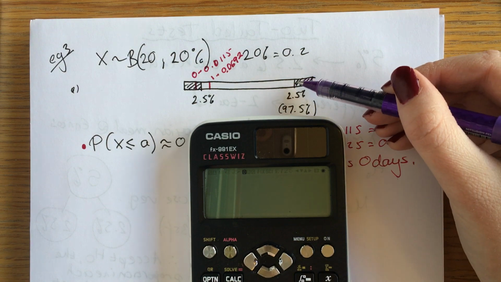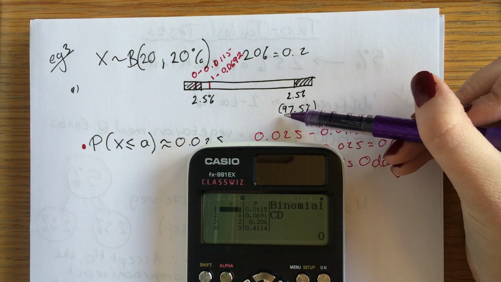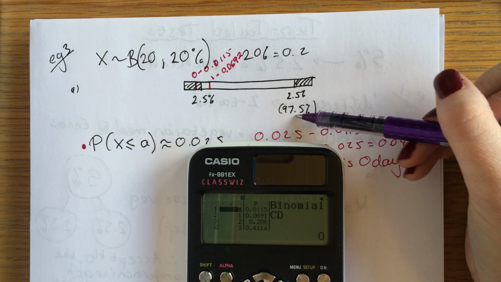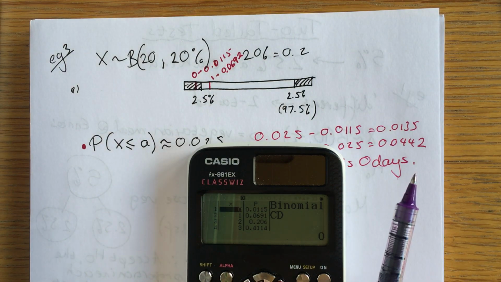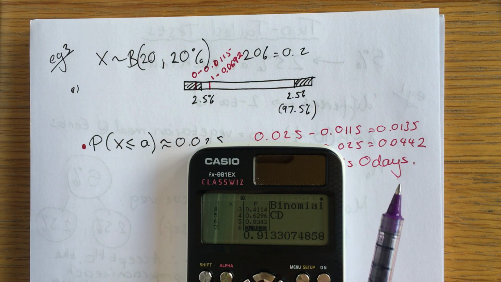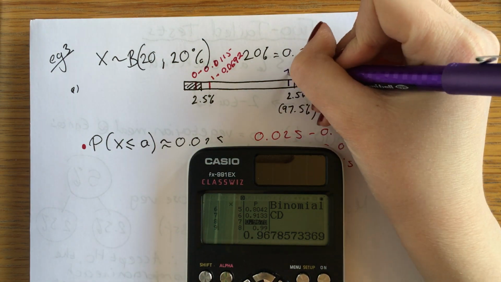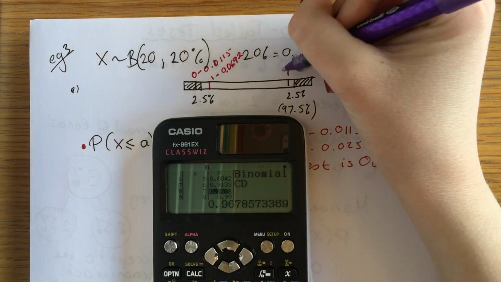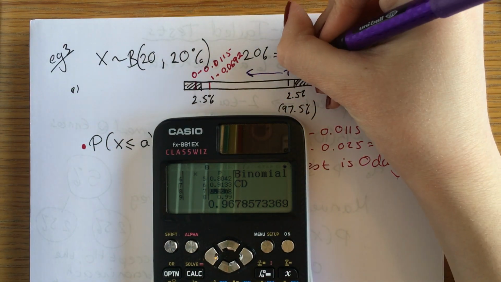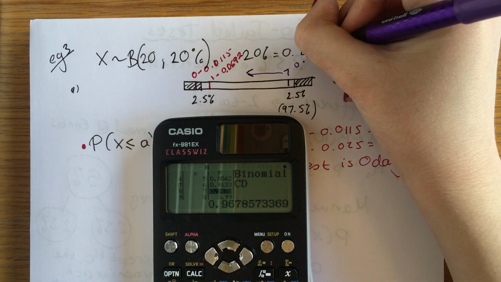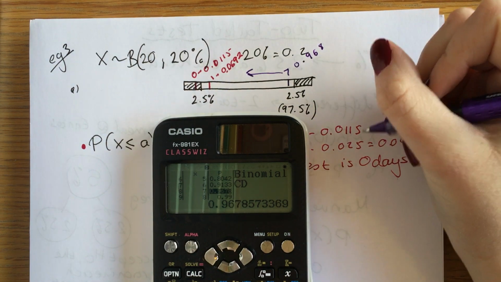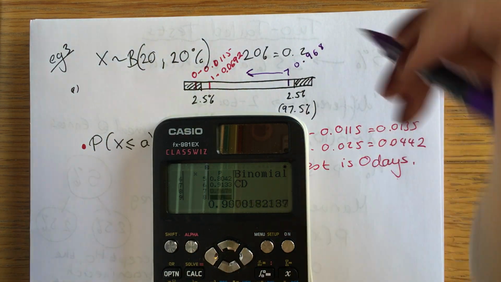So I want the first one that goes just before 97.5% and just inside. So 97.5. Okay. So 7 days or less has a probability of 0.968 to 3 significant figures.